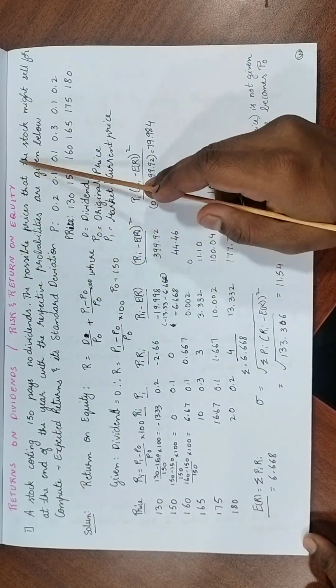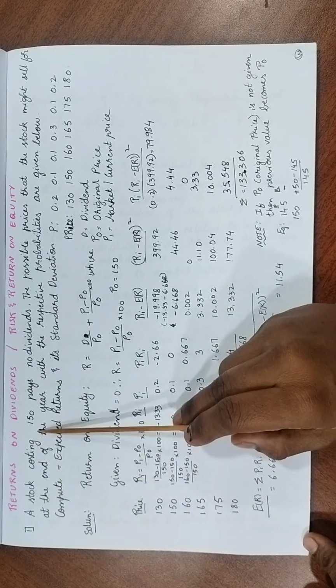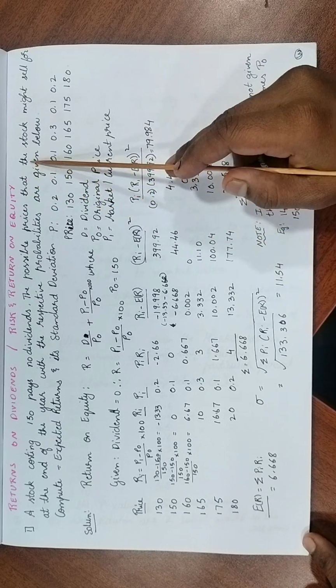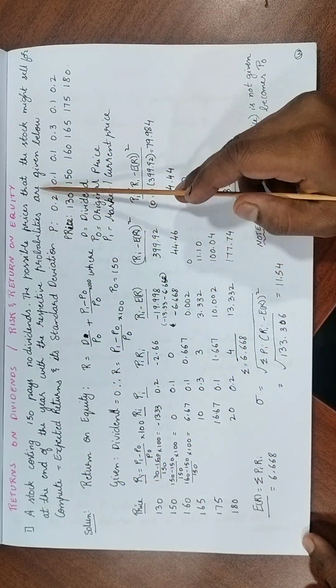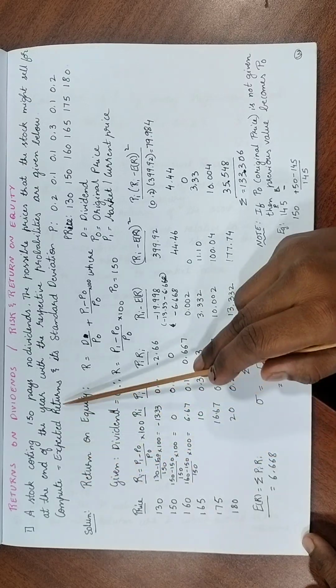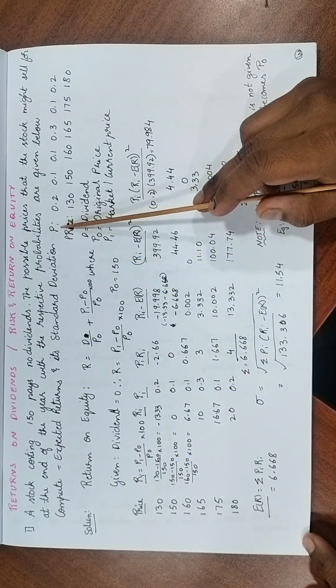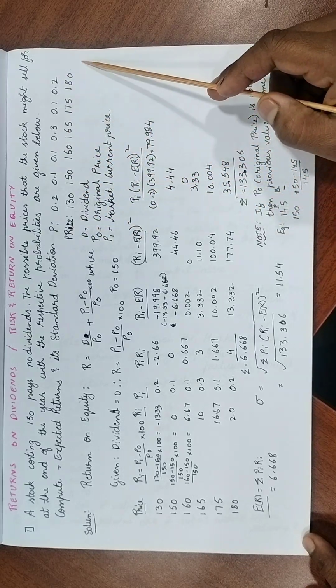Risk and return on equity, also known as returns on dividends. The problem: a stock costing 150 pays no dividends. The possible prices that the stock might sell for at the end of the year with the respective probabilities are given below. Compute expected returns and its standard deviation. So information is given about the probabilities and the price of the stock at the end of the year.